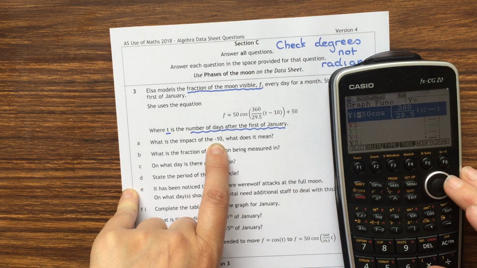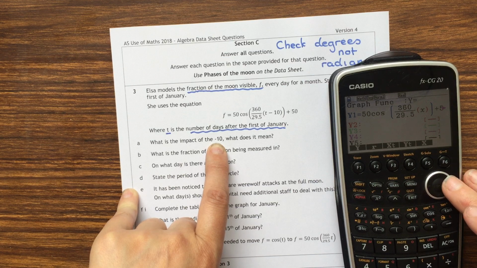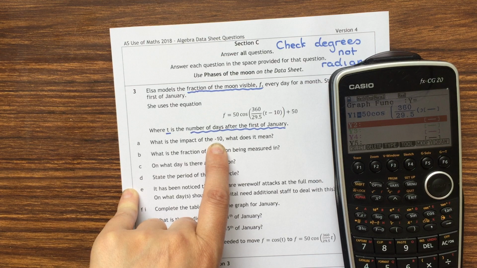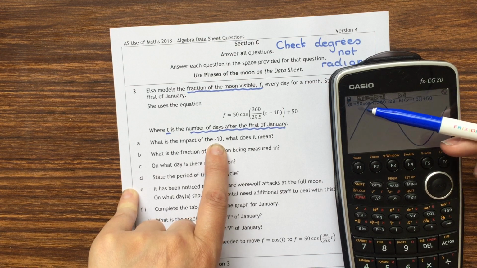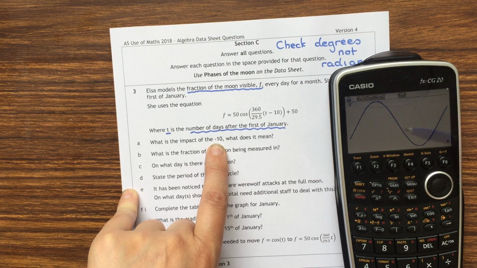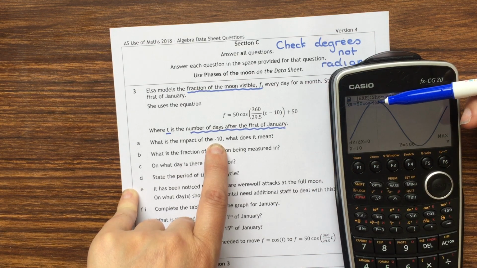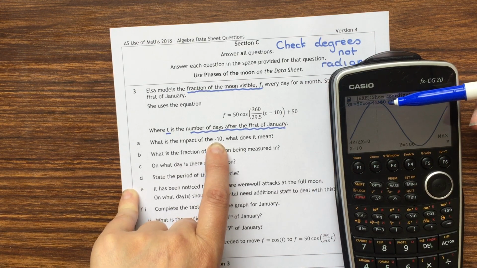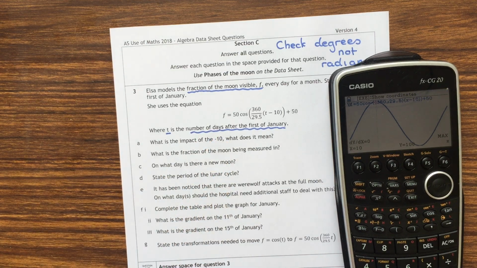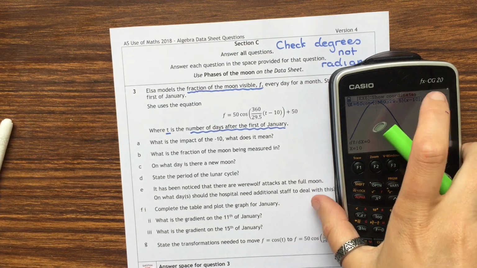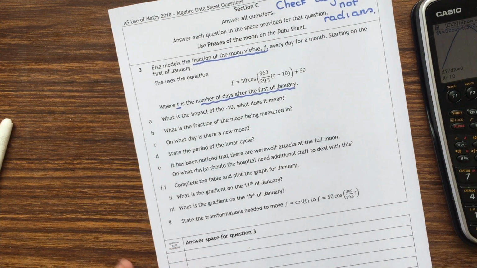If we go back in and put in the -10, then what happens is our maximum value is now at x is 10. So the impact, or what that -10 does, is it's a translation.